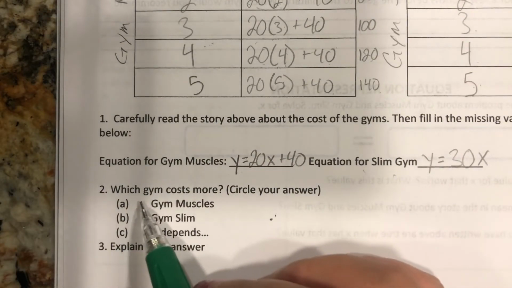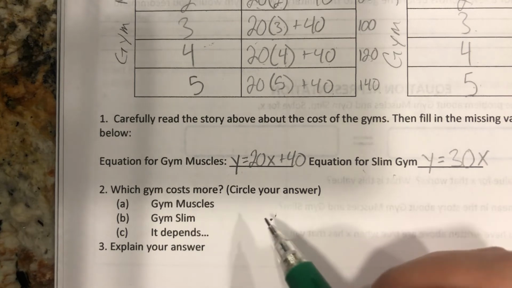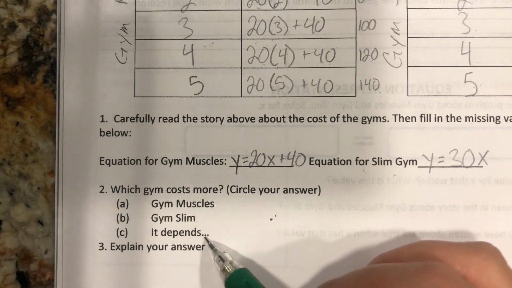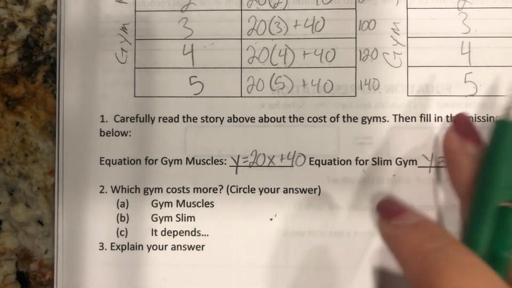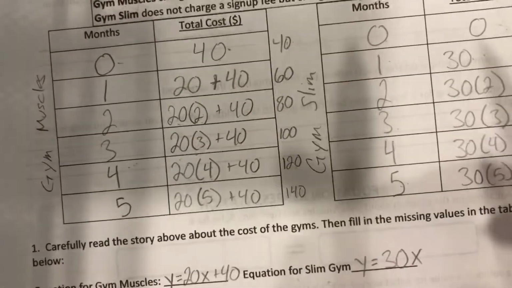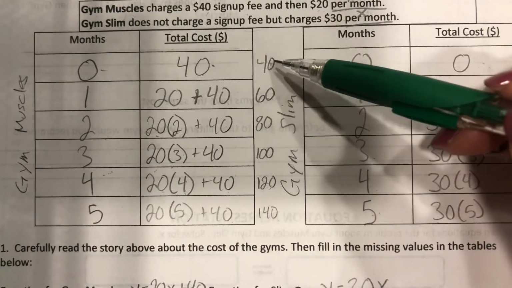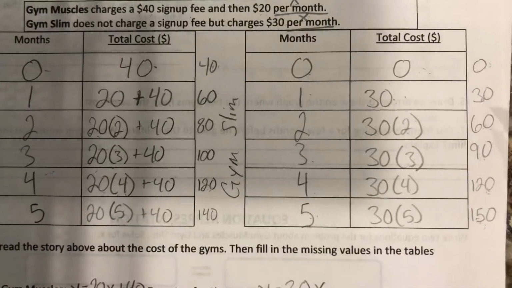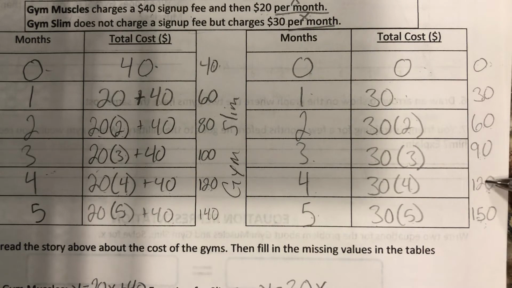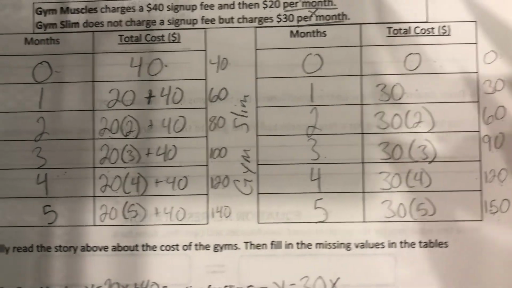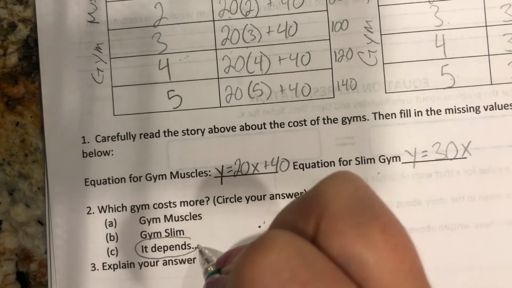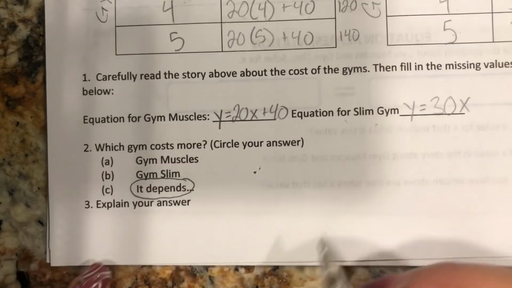So question 2 asks, which gym costs more? Is it Gym Muscles, Gym Slim, or does it depend? Well, we kind of talked about that earlier. At the very beginning, we could say that Muscles was the one that was more expensive if we were looking at the numbers. But after the 4th month, when they're both equal, then they switch. So that's what we are going to say. We're going to say that it depends. Why does it depend?